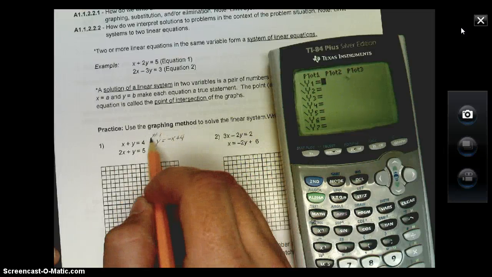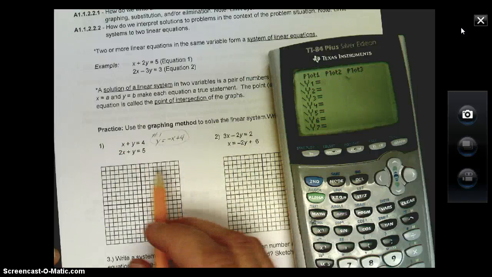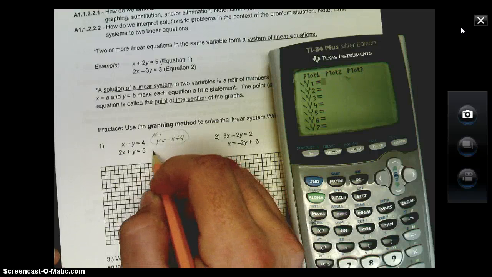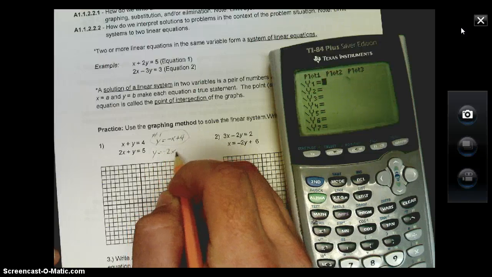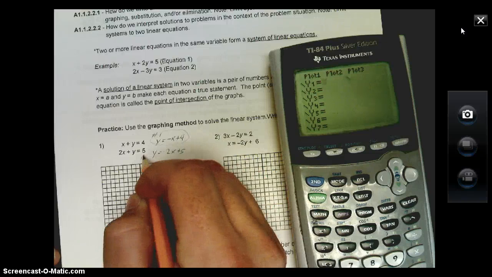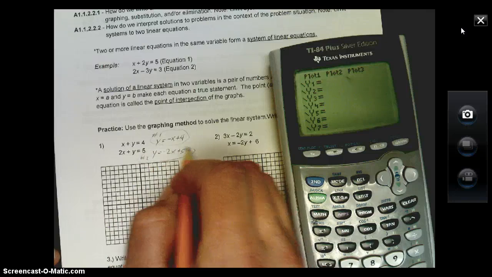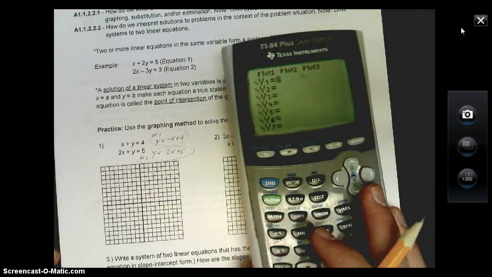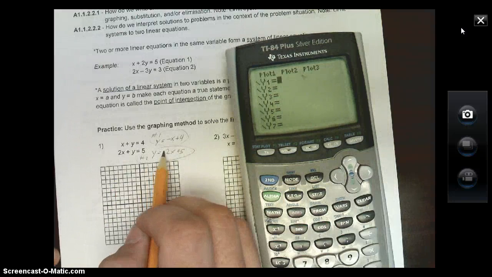All right, circle that for you. My second equation, I'm going to subtract 2x over. y equals negative 2x plus 5. Here's number 2. All right, good. Now, there's negative 2x, by the way.